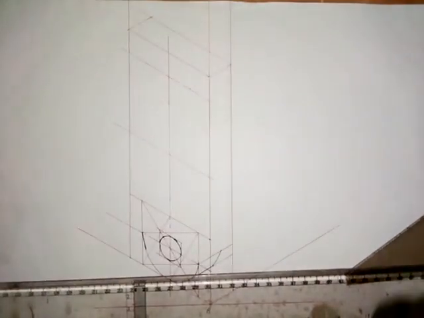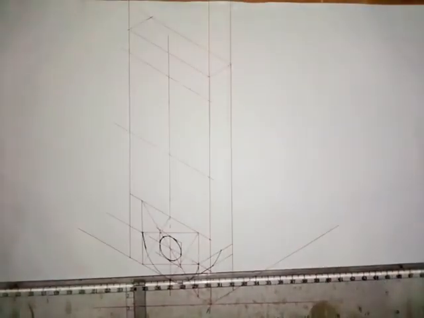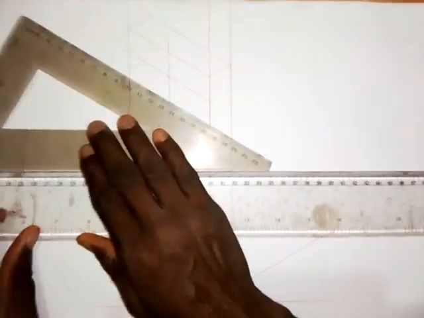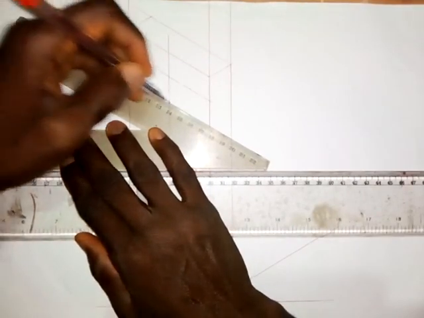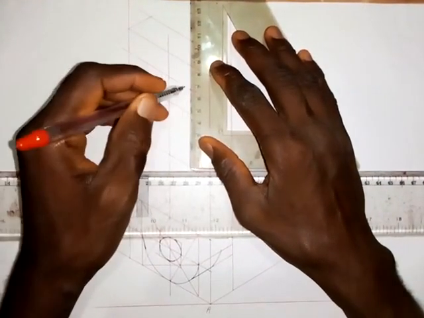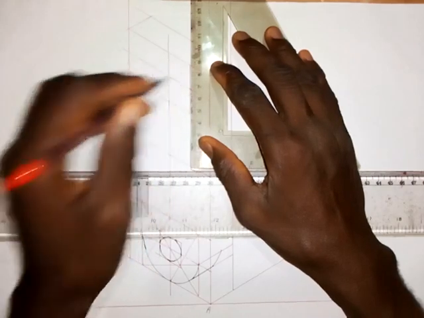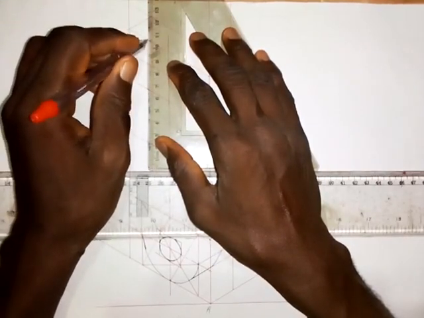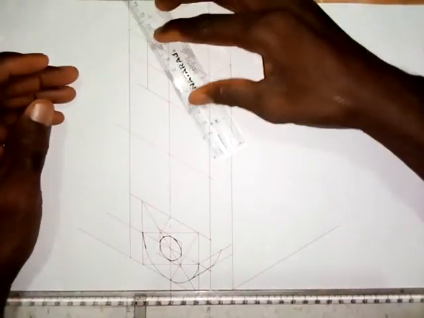Then I form an isometric square here. I will draw a vertical line from here. With what I've done now, I will join this.